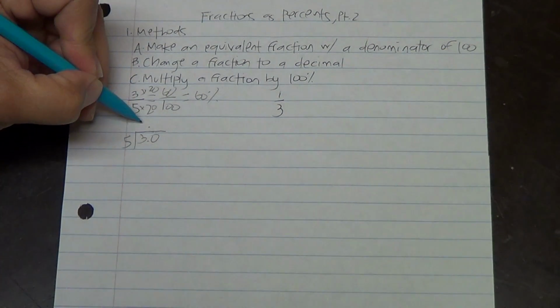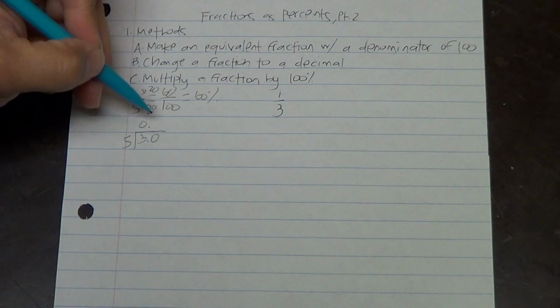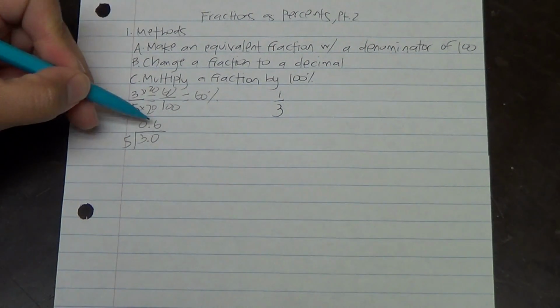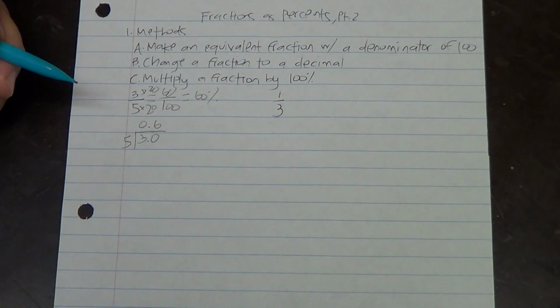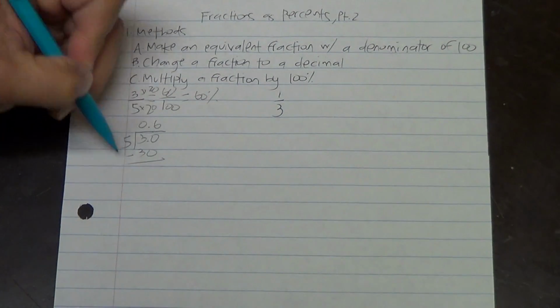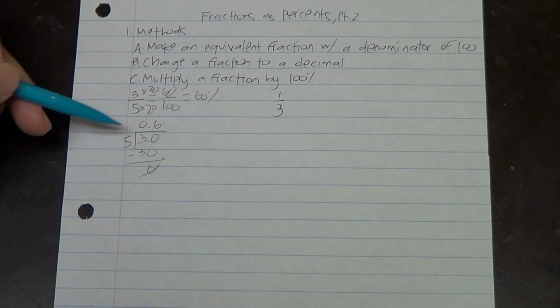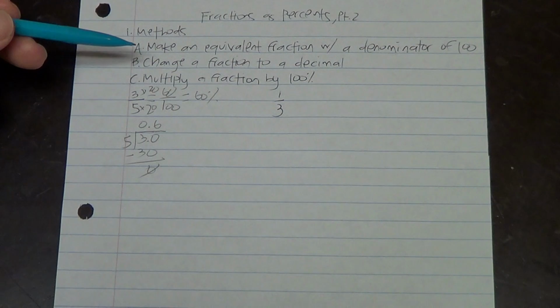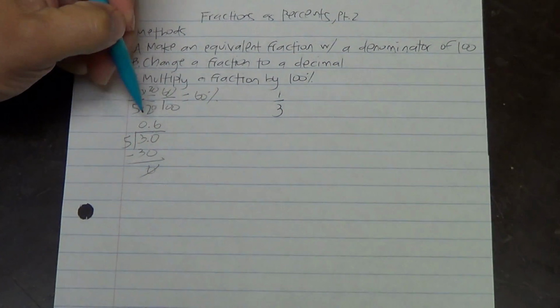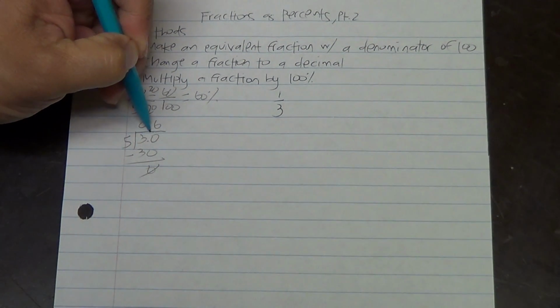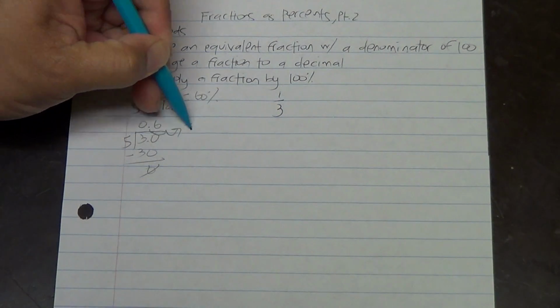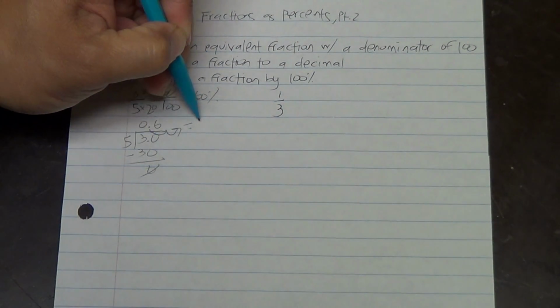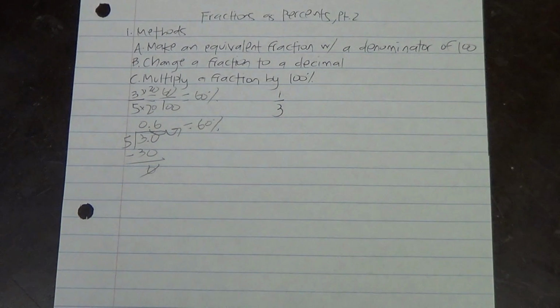5 goes into 3 0 times, but 5 can go into 30 6 times. 6 times 5, of course, we know is 30. So if I worked it out, 30 minus 30 is 0. And then we simply change that decimal into a percent, because percent means hundredths, so we move that decimal point 2 places to the right, and 0.6 becomes 60%.